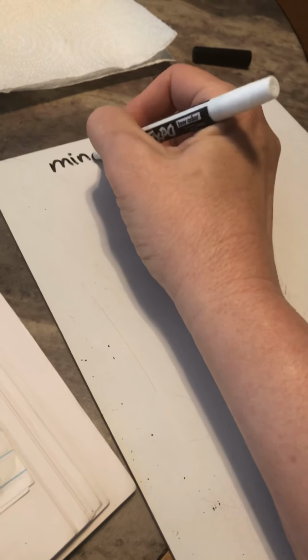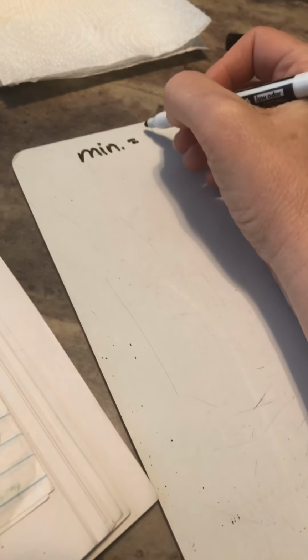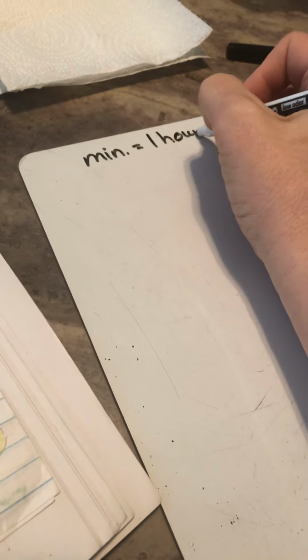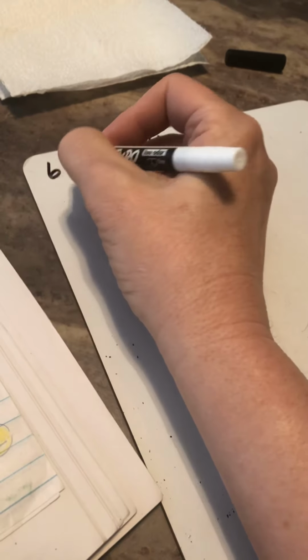First of all, at the top of my paper, or my whiteboard as I'm using, I'm going to write how many minutes equal an hour? And I hope again you're saying 60. So that's my reminder that's going to stay up there.